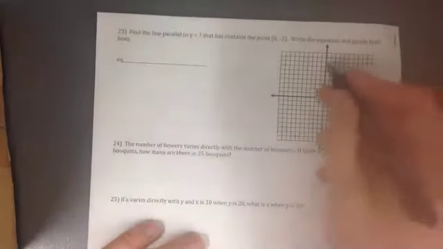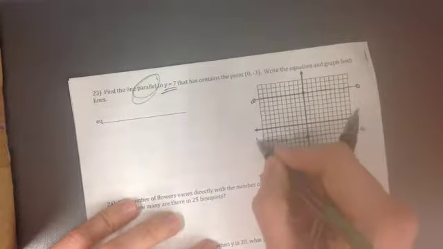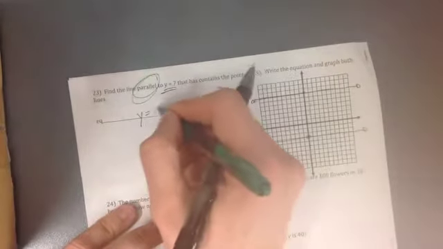Going to my final page. Final line parallel to y equals 7 that contains the point 0, 3. Write the equation and graph both. So here's y equals 7. It's a horizontal line at y equals 7. Gracious. I made that black. And I want to draw another line, parallel, that runs through this point at 0, 3. If it's going to be parallel, it also needs to be a flat line. So it's going to be another y equals, and this time it's going to be y equals 3.